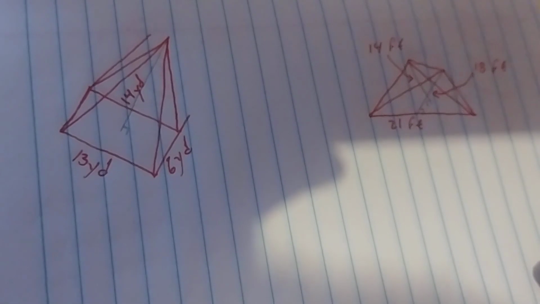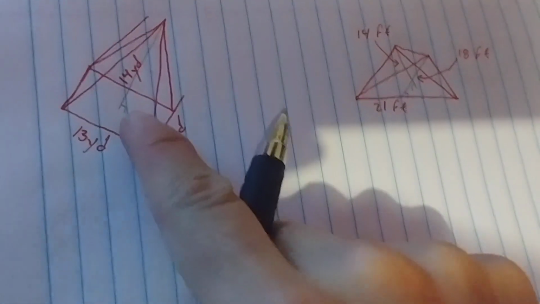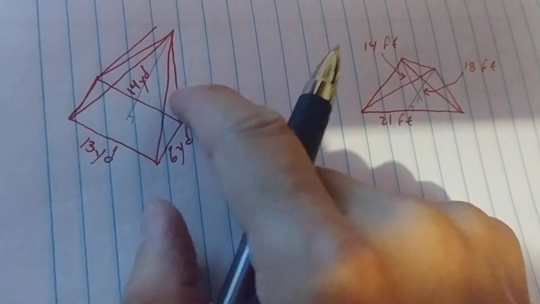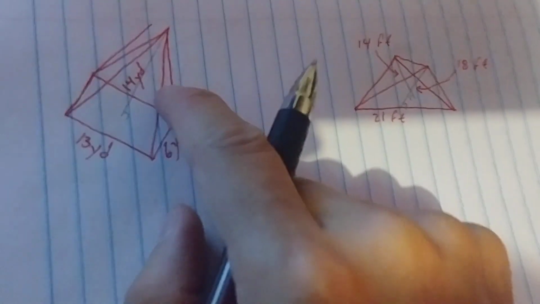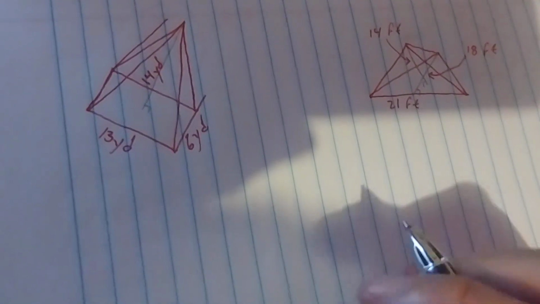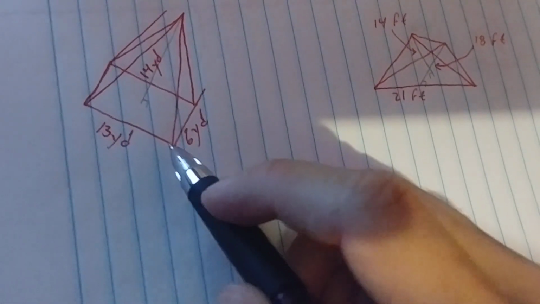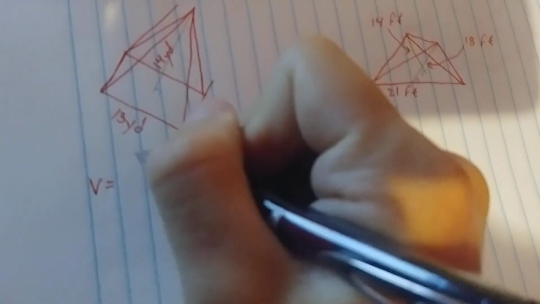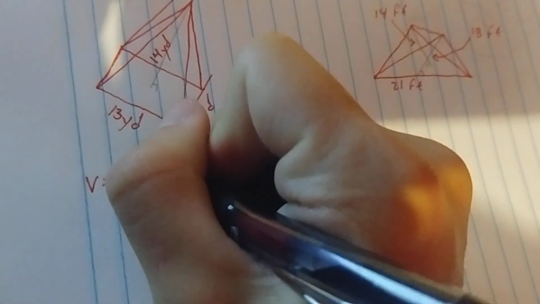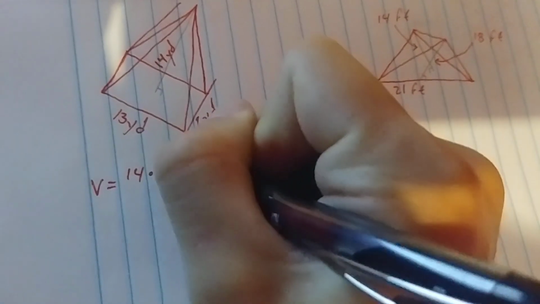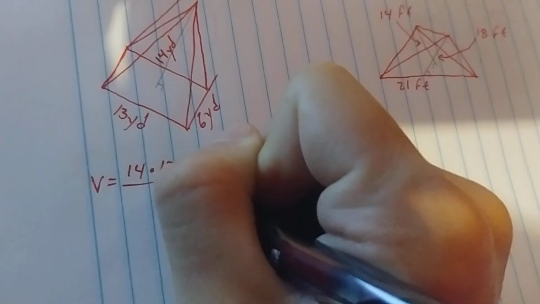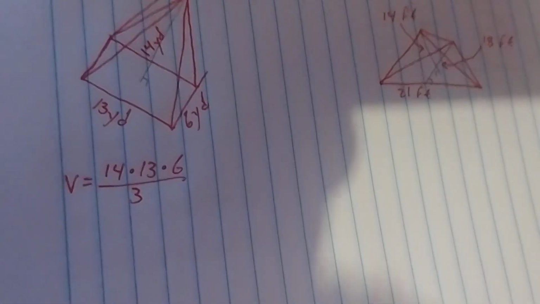So, pyramid. Again, find the area of the base and then multiply it by the height. This is a pyramid, so we have to divide by 3. So, again, I can multiply the length times the width times the height and then divide all of that by 3. So my volume will be equal to 14 times 13 times 6, and all of that divided by 3.